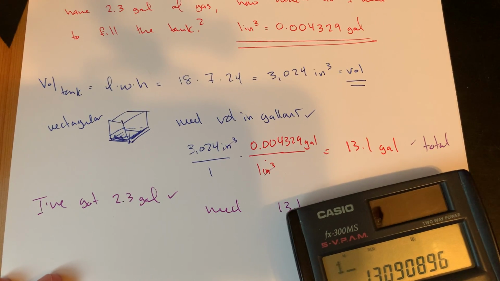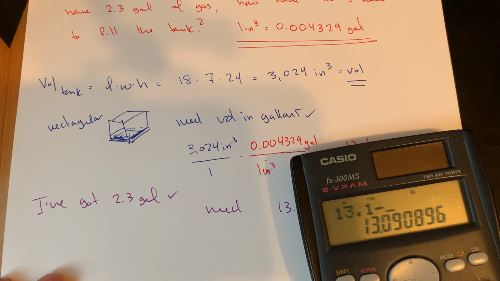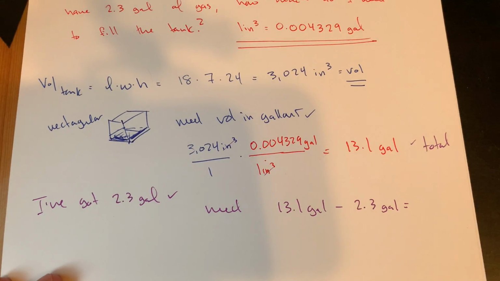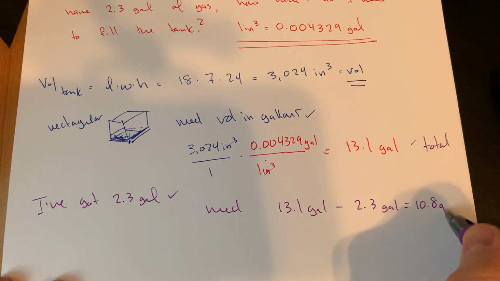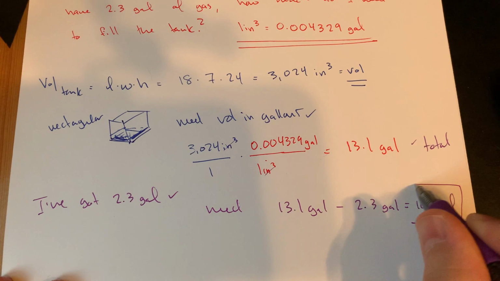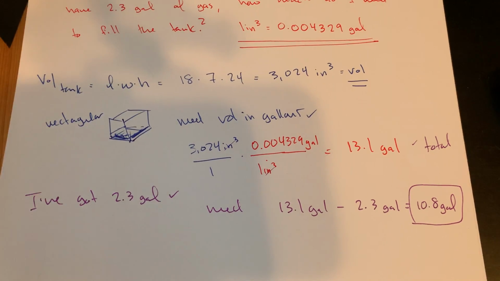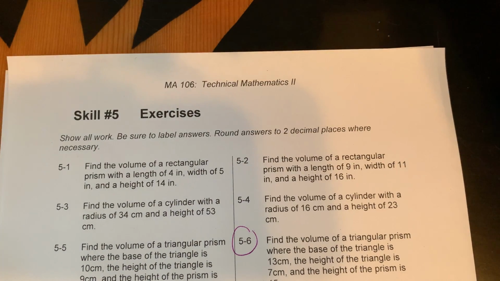So we'll call this 13.1 minus 2.3. Probably could have done that in my head. 10.8 gallons. So that's the gas that I need to fill this tank all the way up. Pretty good. Let's do one last question.